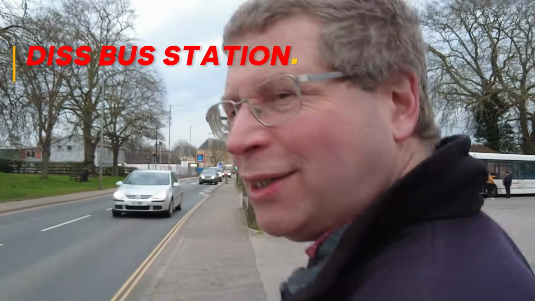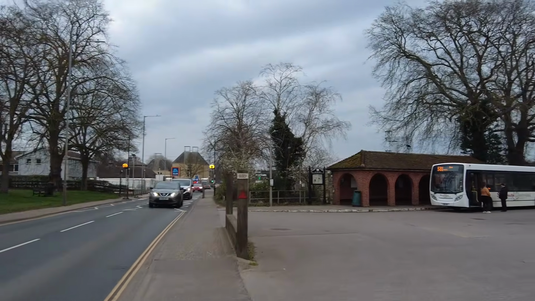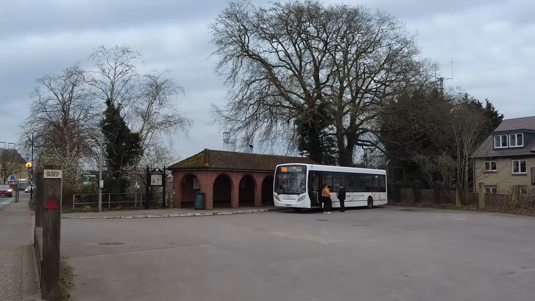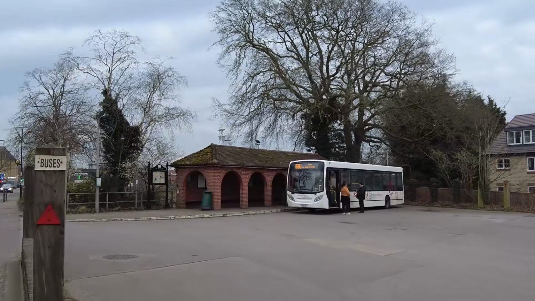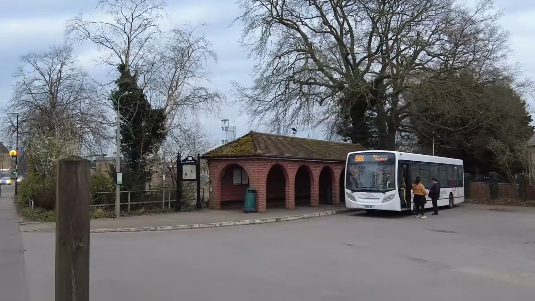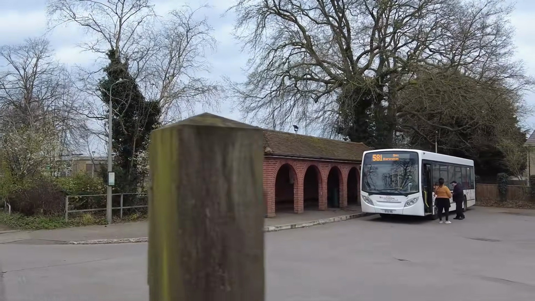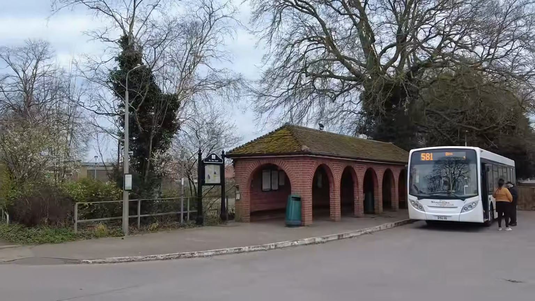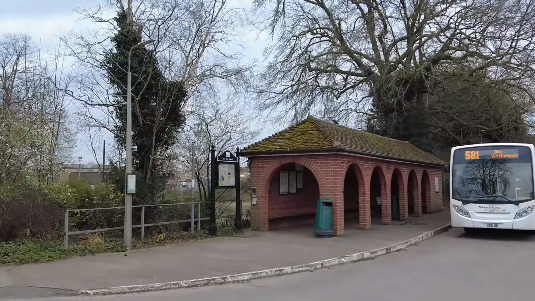Plans to modernise this, the Diss bus station. Yeah, to be modernised. See, it's a bit old-fashioned, really. So we'll do something about it. Not sure when, but it definitely needs renovating. I mean, they've got no facilities, have they? Nothing at all, is there?